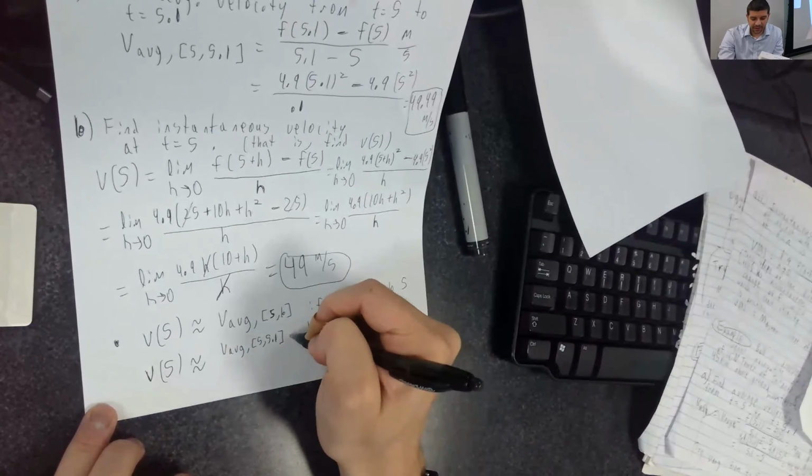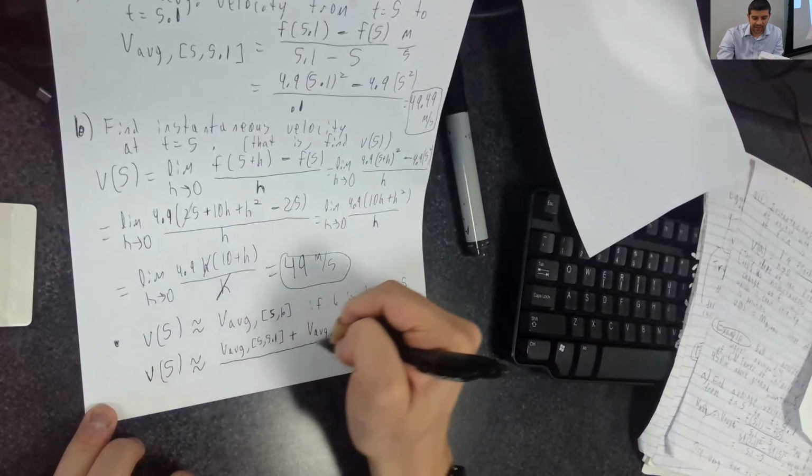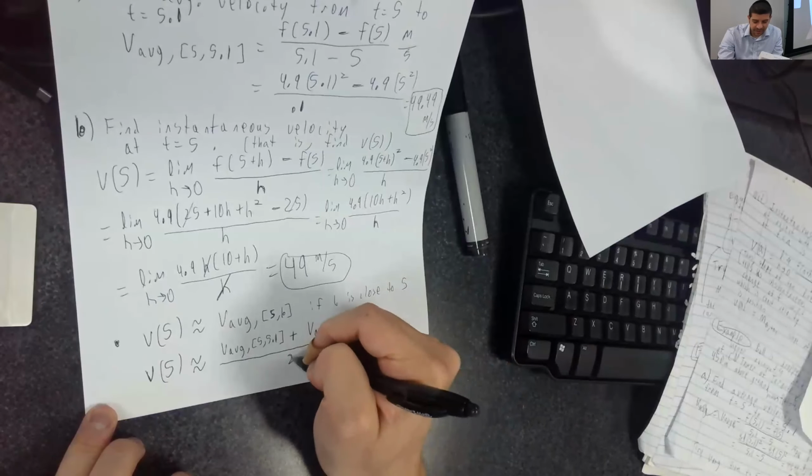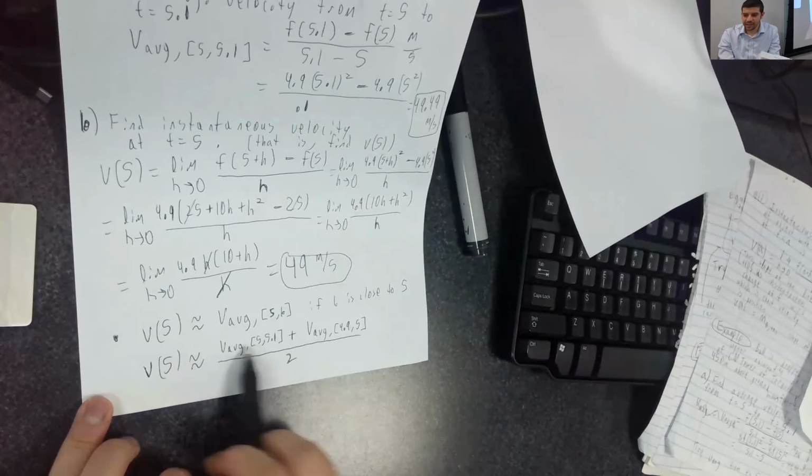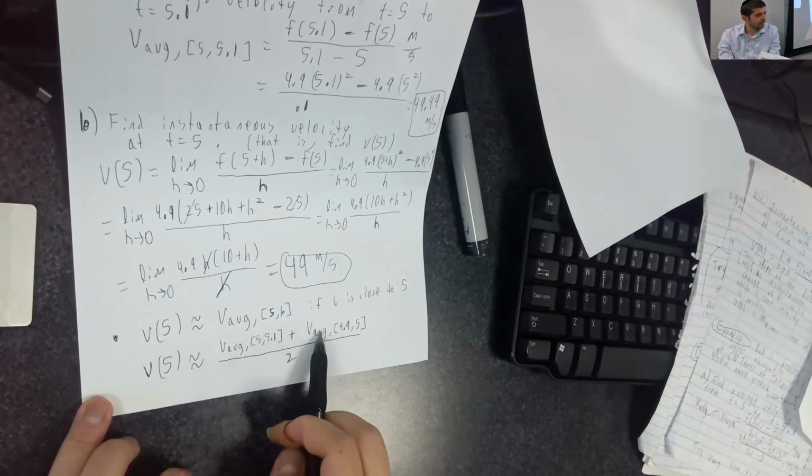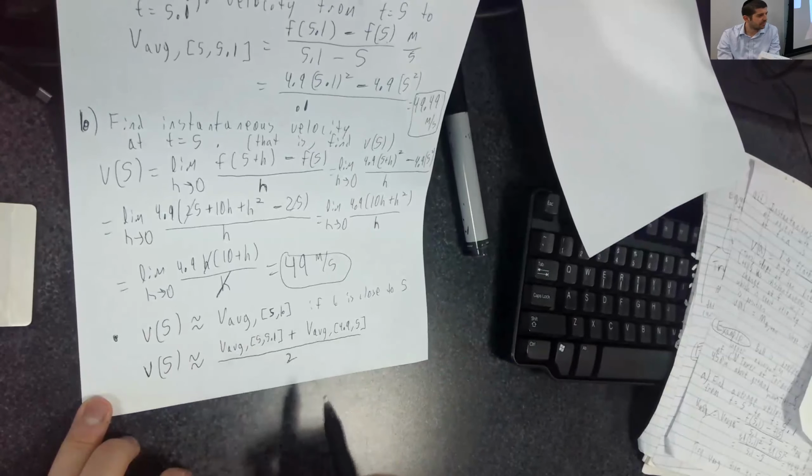On some problems, they want you to take these two secant slopes and then average them. That'll also give you a good approximation.